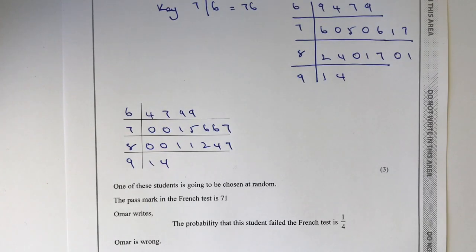The final 2 marks is, it says one of the students is going to be chosen at random. The pass mark in the French test is 71. Omar writes, the probability the student failed the French test is 1/4. Omar is wrong. Explain why.